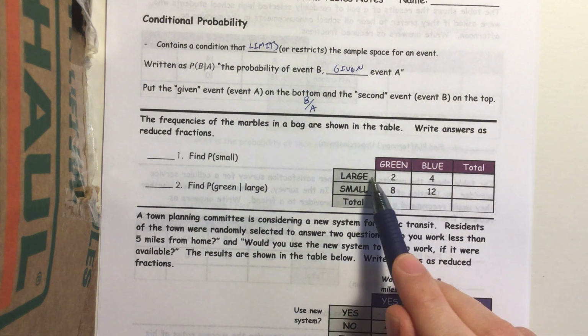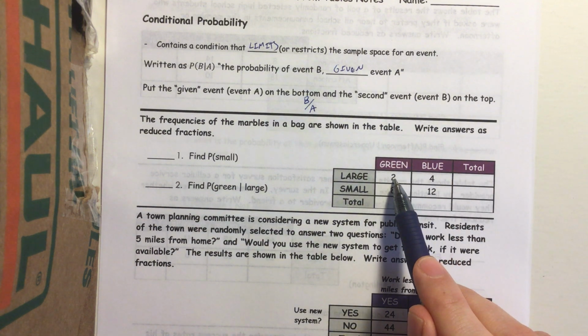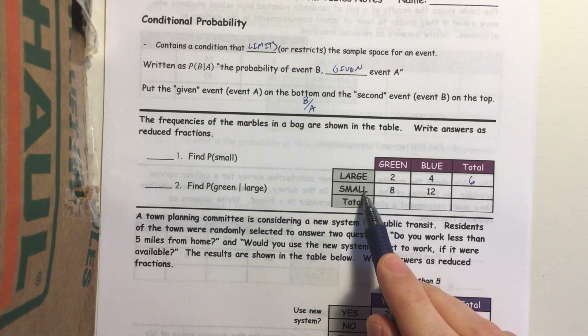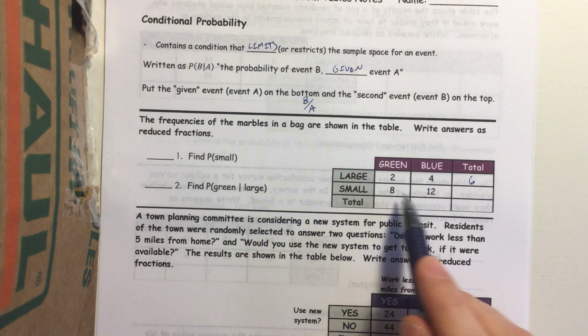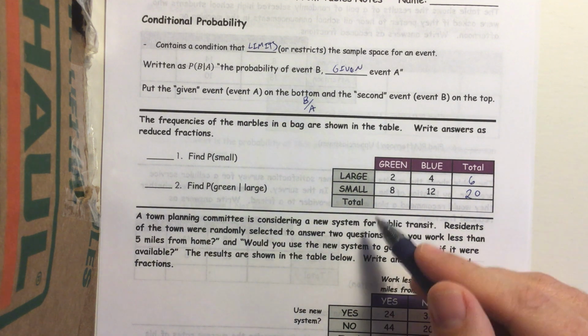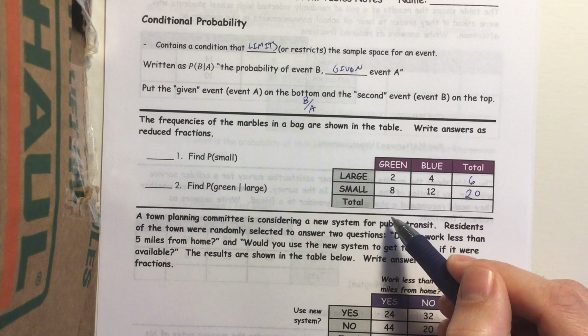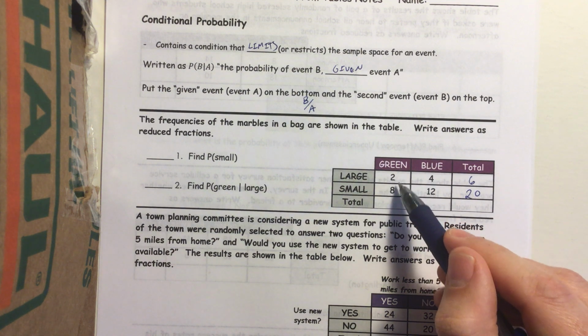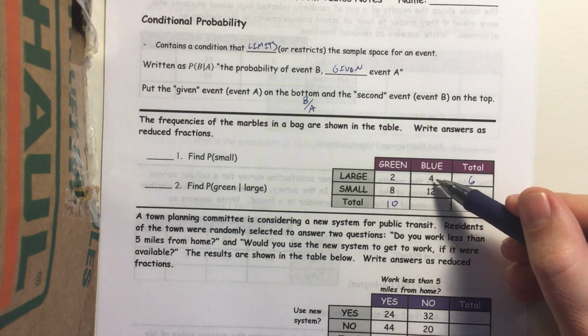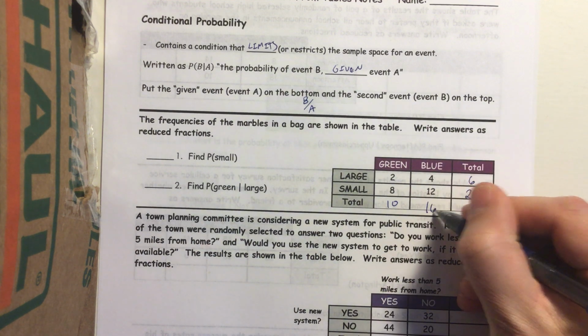Our total amount of large marbles is 2 plus 4, which is 6. Our total amount of small marbles is 8 plus 12, which is 20. Our total amount of green marbles, both large and small, is 2 plus 8, which is 10. And our total amount of blue marbles is 4 plus 12, which is 16.